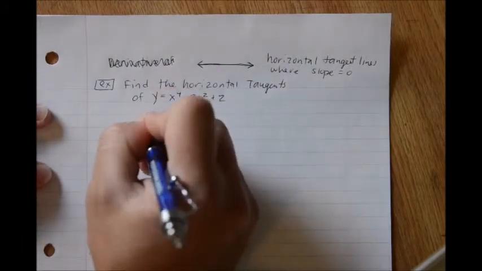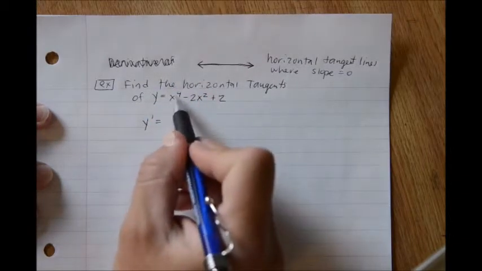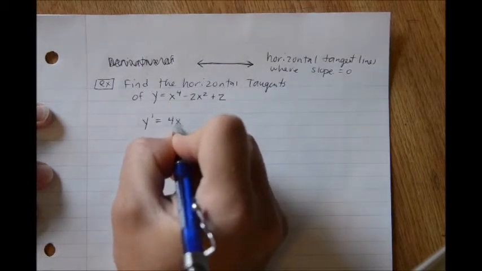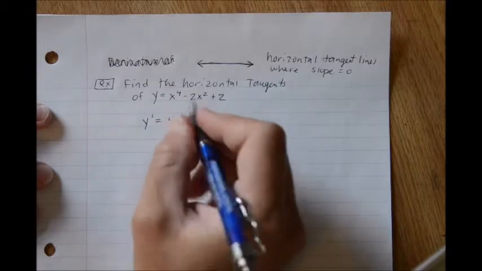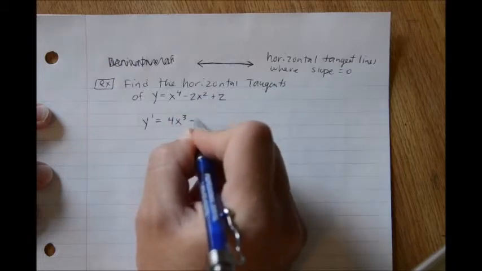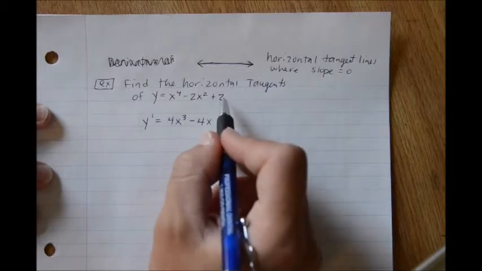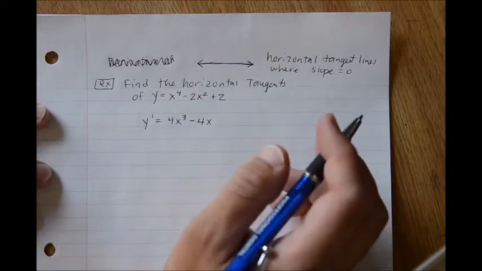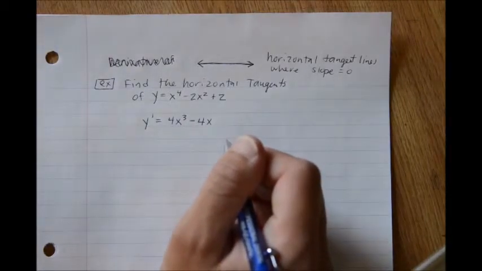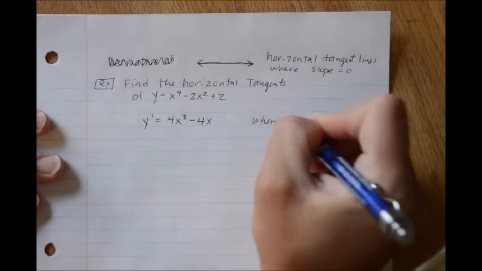So we start by finding the derivative, because the derivative is going to tell us all the slopes. So the derivative of x to the 4th, you use the power rule, bring 4 down in front, and subtract 1 from your power. Then you have minus 2x squared, so you bring your 2 down in front, you get negative 4x, subtract 1 from the power, gives us 1. And then the derivative of 2 is equal to 0 based off of the constant rule.